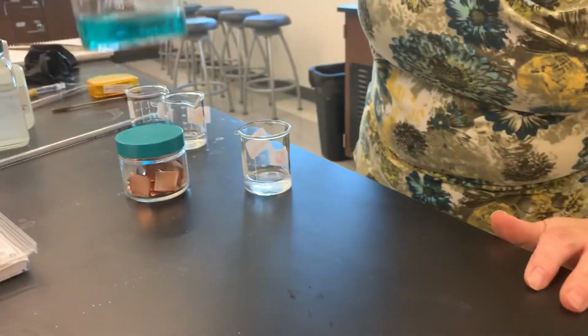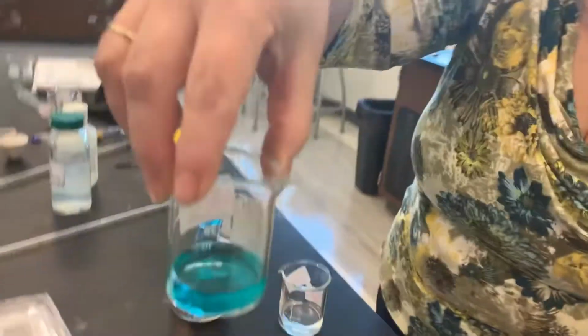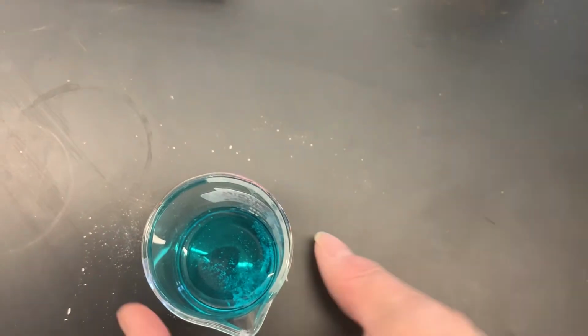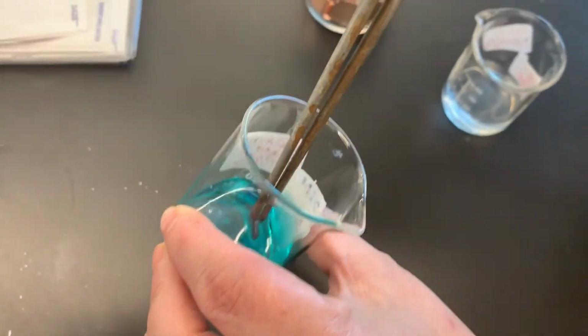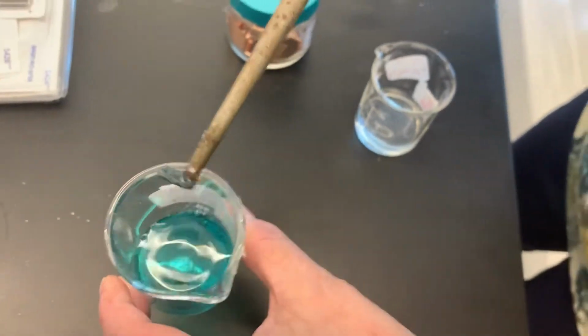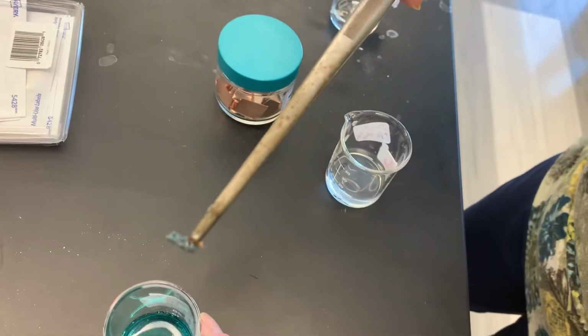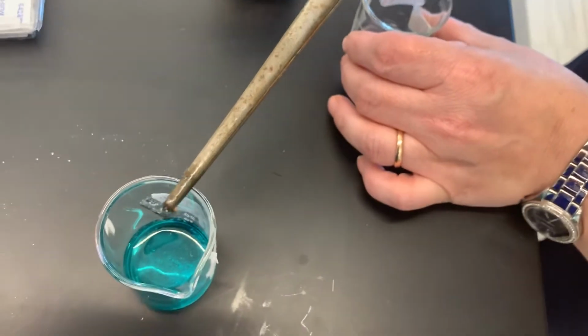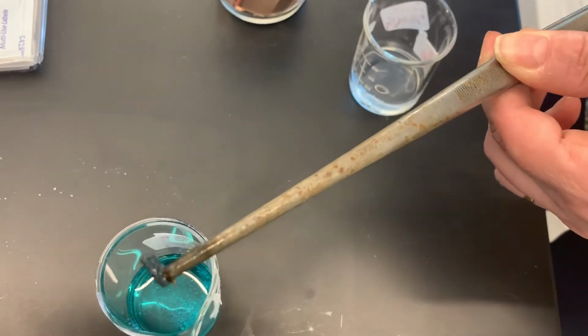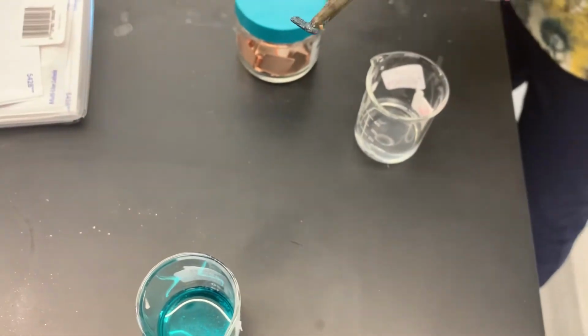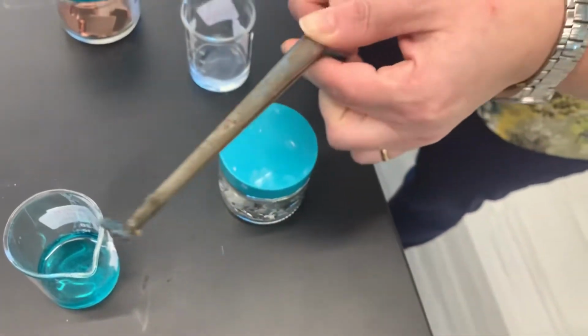So this here, and we're going to try to show it to you. This is zinc metal in solution of copper nitrate. I'm going to try and use my tweezers here to remove the zinc to show you. And we're going to compare this zinc with the original metallic zinc that I have in this jar over here.